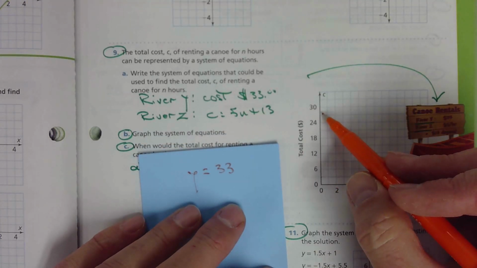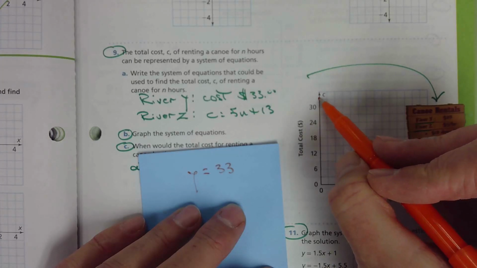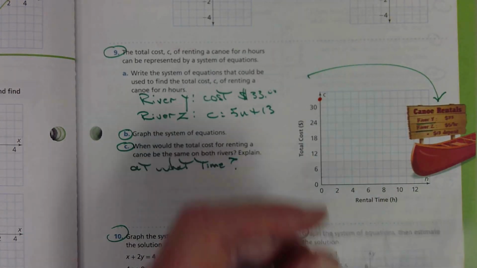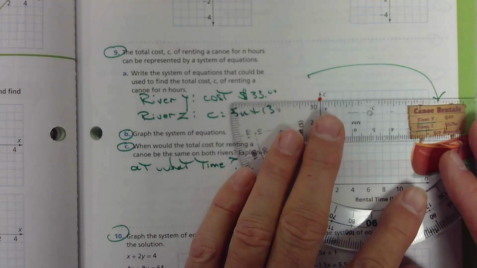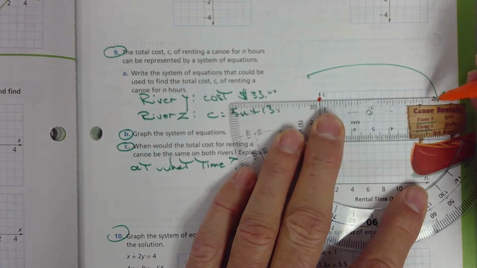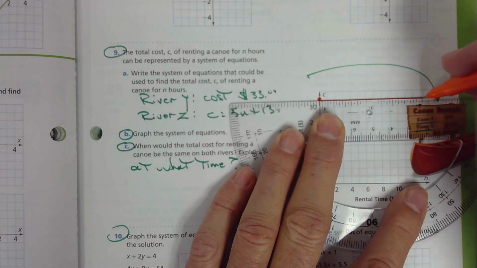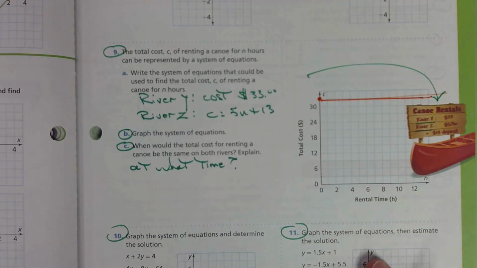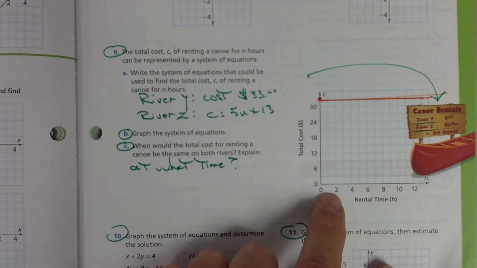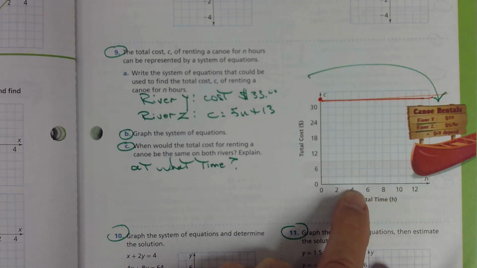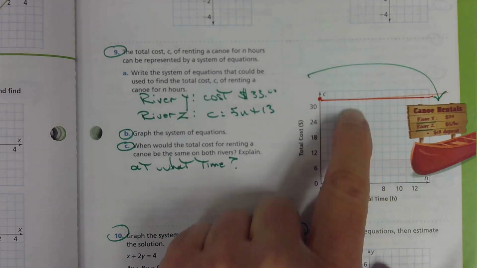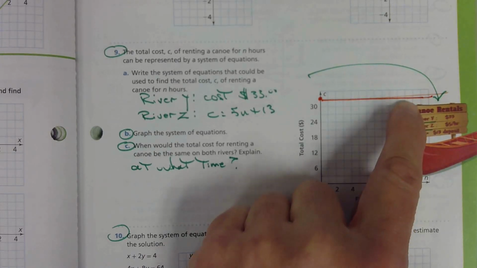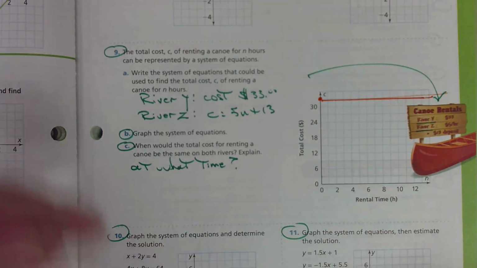So 24, 27, 30. This would be 33. So if y equals 33, here's how I would graph it. There it is, right there. Doesn't matter what x is. x could be 4. What's y? 33. If x is 10, what's y? 33. Doesn't matter.